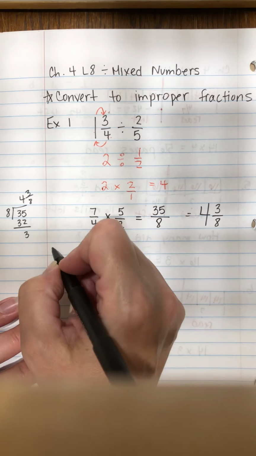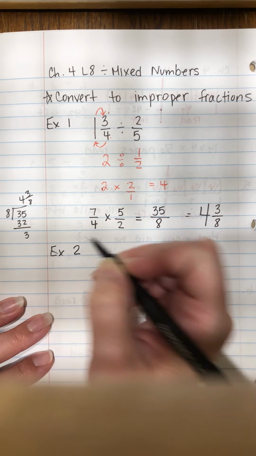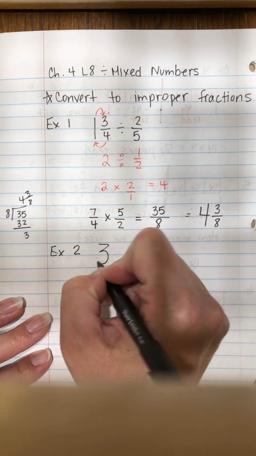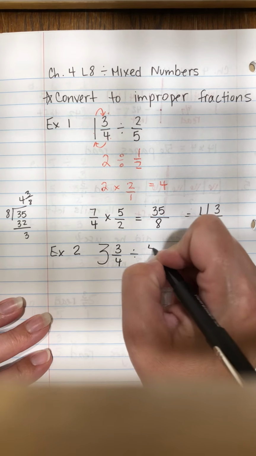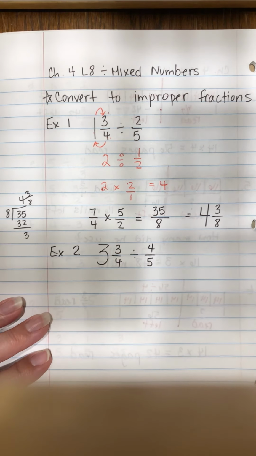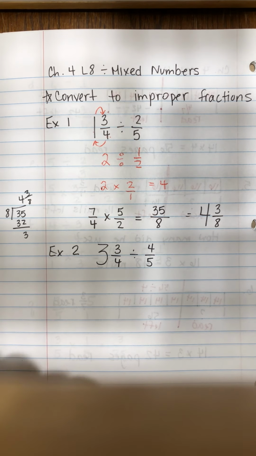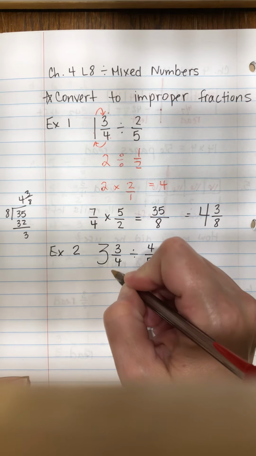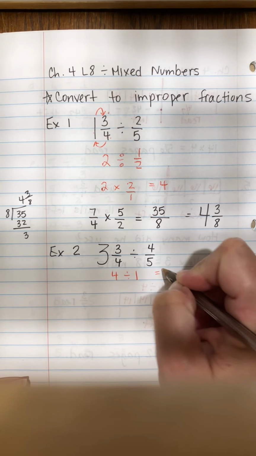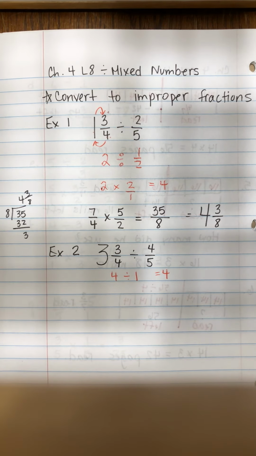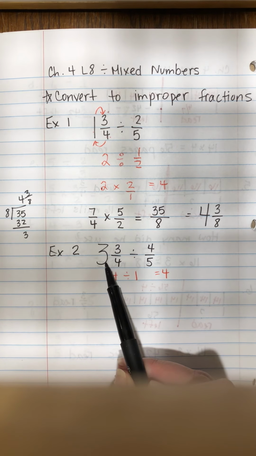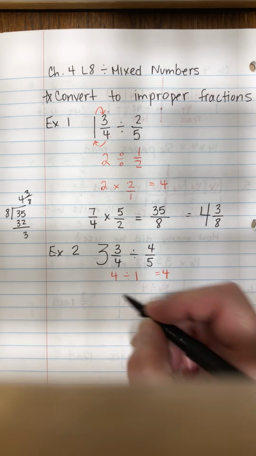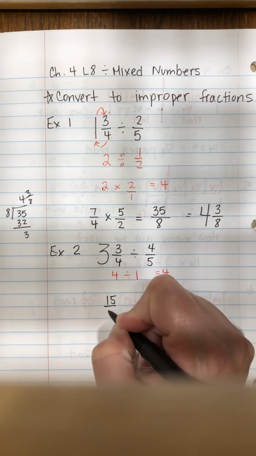All right, example 2. 3 3/4 divided by 4/5. Again, I'm going to use my estimate. 4 divided by 1 is just going to be 4. My answer better be close to 4. Okay, turn this into an improper fraction. 4 times 3 is 12. 12 plus 3 is 15. My denominator is still 4.